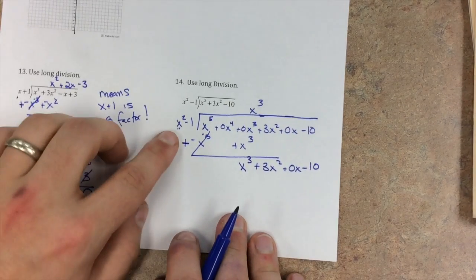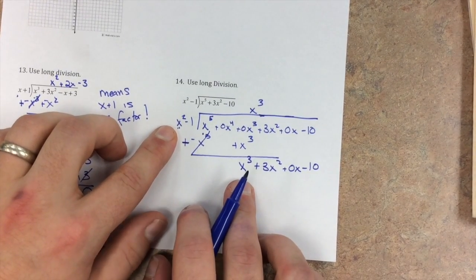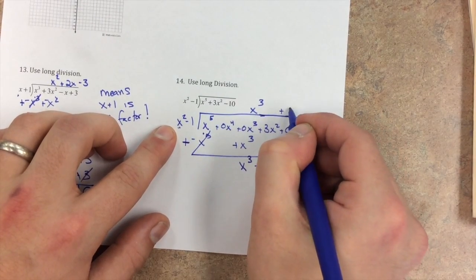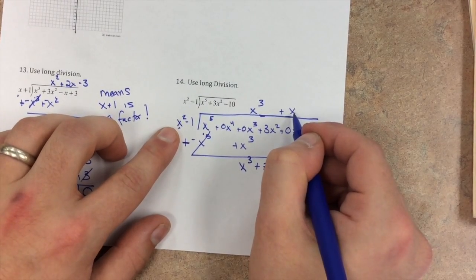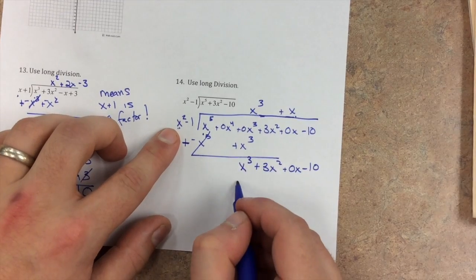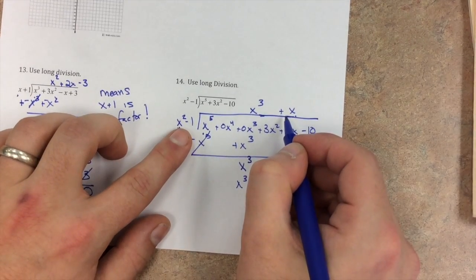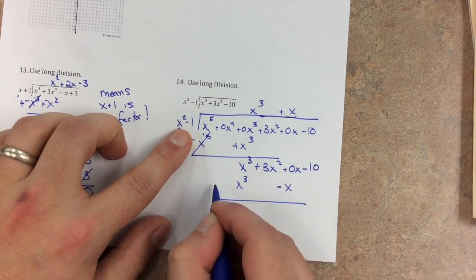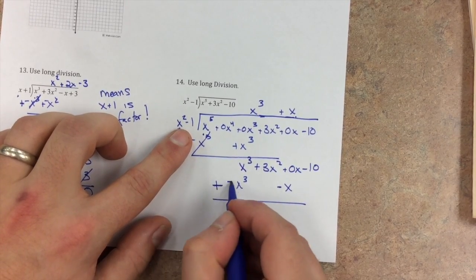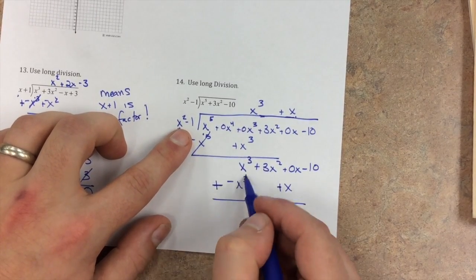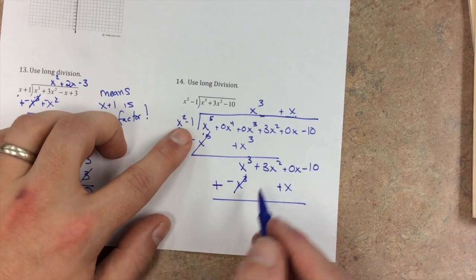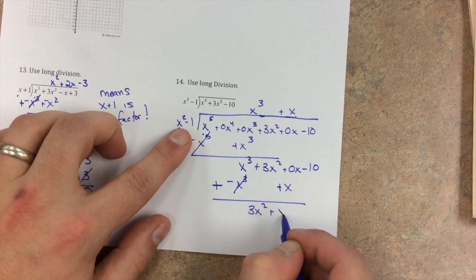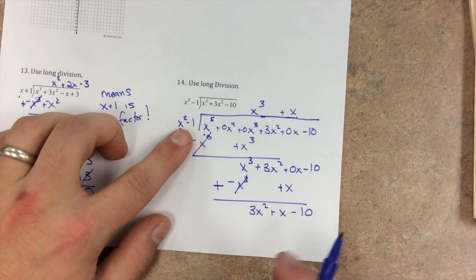Next up, what do you multiply x squared by to get x cubed? Well, x. Multiply through. X times x squared, x cubed. X times negative 1, negative x. We're subtracting, which means we're adding the opposite sign. Our x cubes cancel out by design. We're left with 3x squared plus x minus 10.